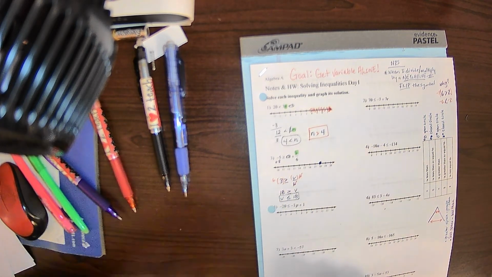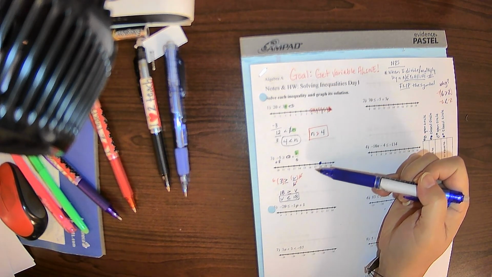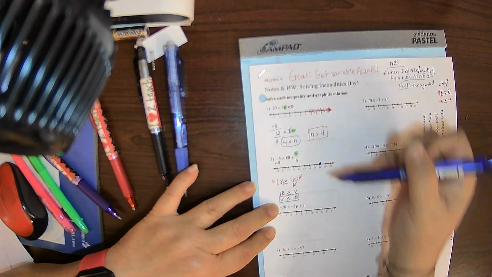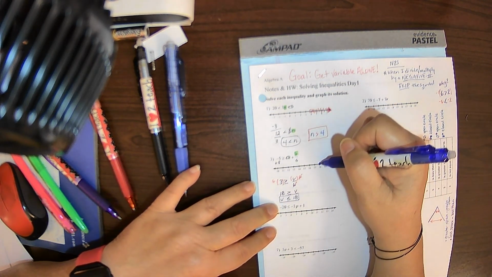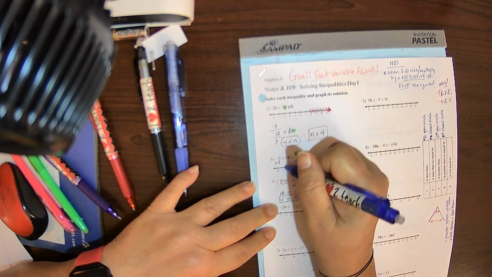Now, ladies and gentlemen, if I can't tell if your circle is open or closed, it's wrong. I do not work hard to try to tell what your answers are, so you've got to make sure I can tell. Now, v is less than. Here's my 18. Where are the numbers less than 18? To the left.